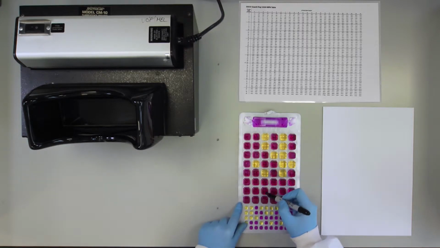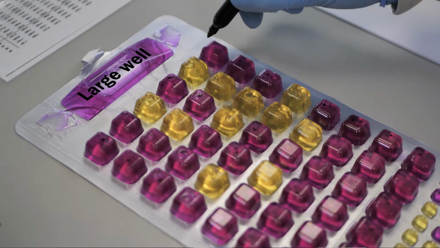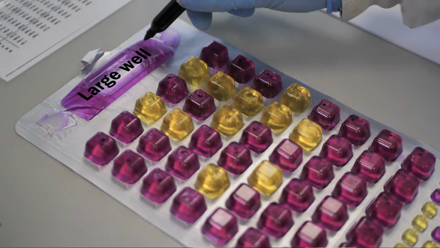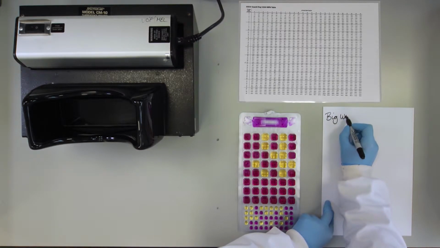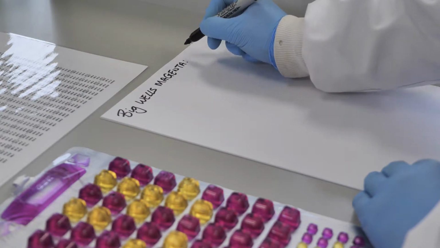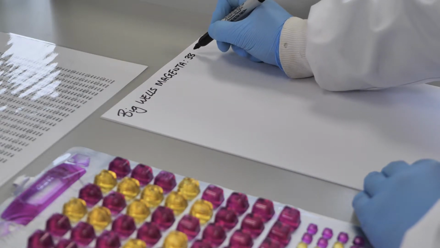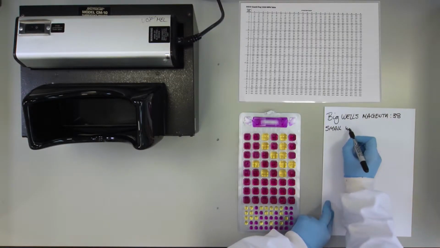Make sure the single very large well is included in this number. The number of small wells that are magenta are then recorded.